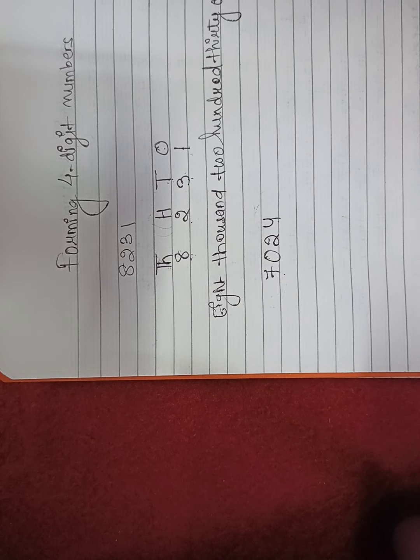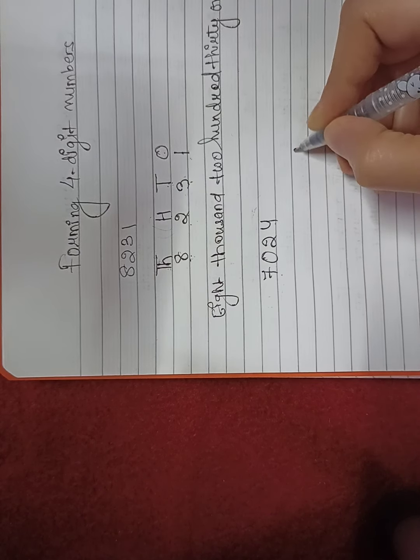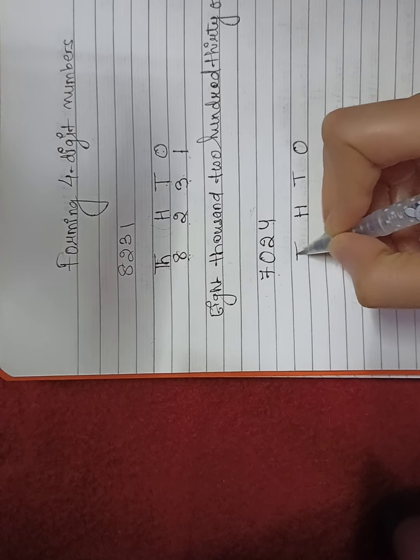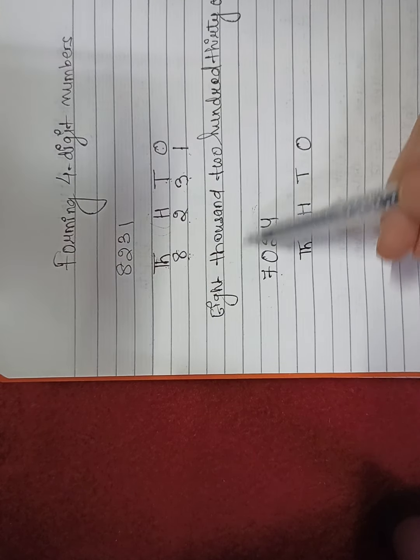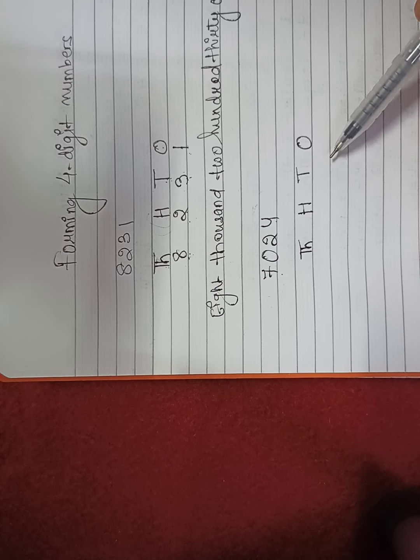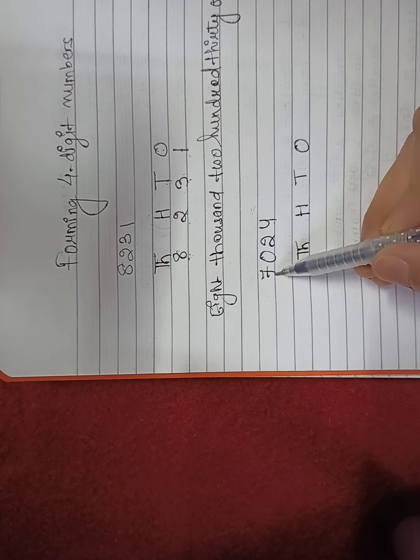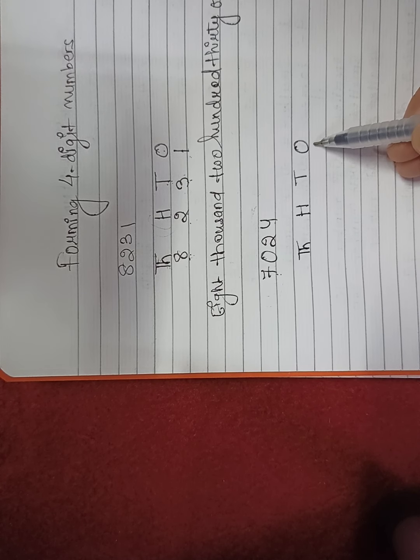Again, write the places first. What are the places? Always start from the very first place, the smallest place. Ones, tens, hundreds, thousands. Start arranging these digits under these places from the right hand side, from the place of ones. Do not write 7 under ones.